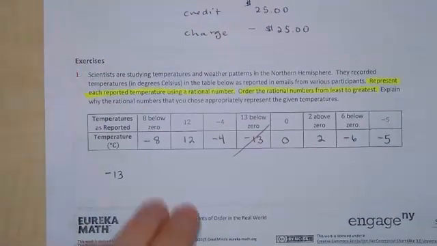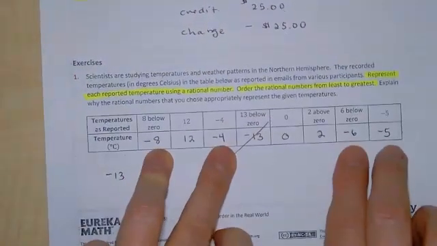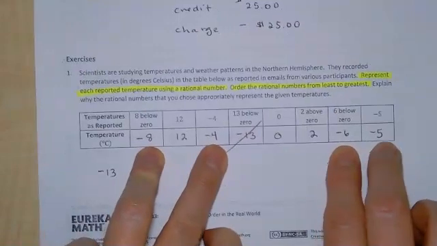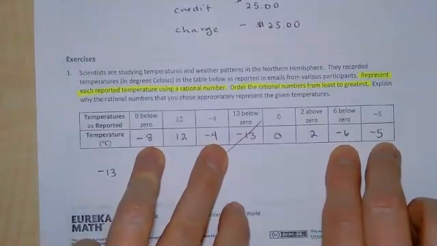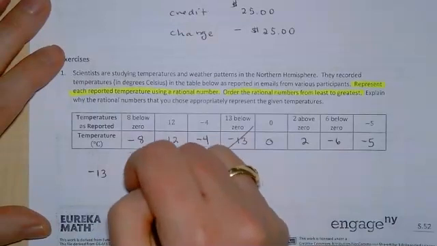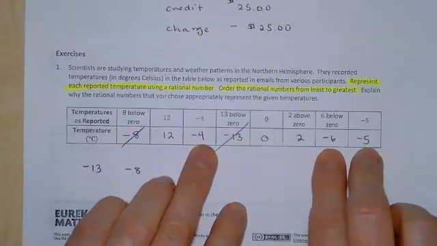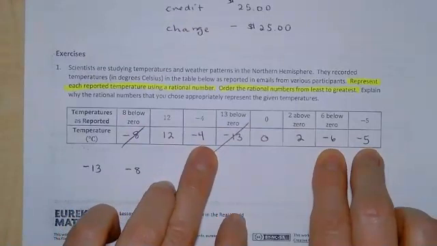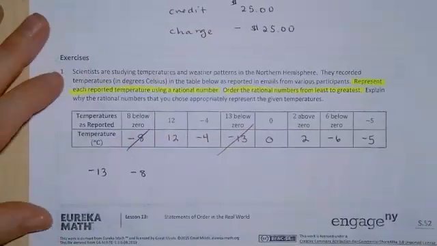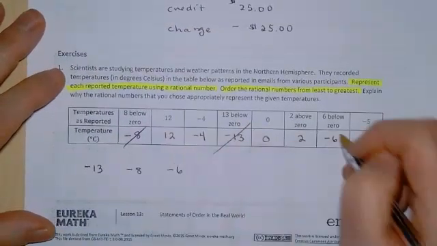After 13, let's see what we have left. What do you think would come next, Tyler? Out of those 4. Perfect. Bunch of geniuses in here again today. Now I've got these 4 left. What would be next, Brock? -6. Absolutely correct.